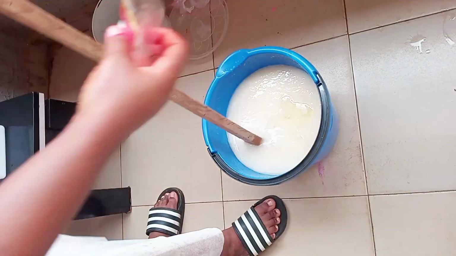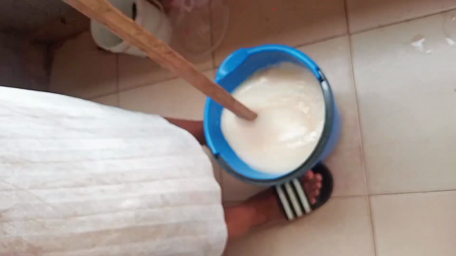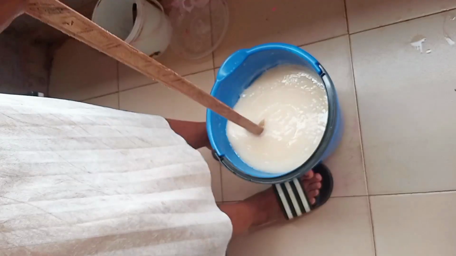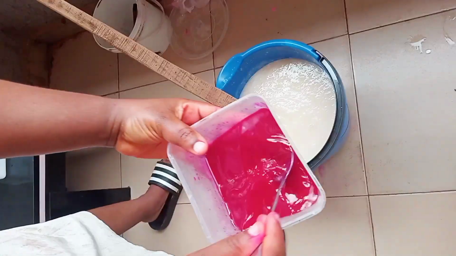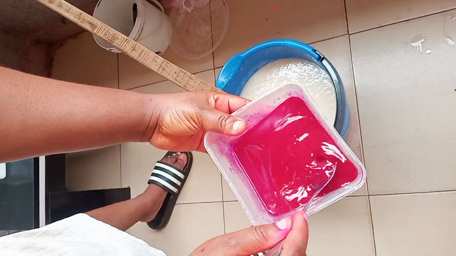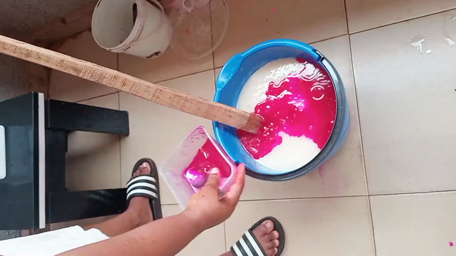The last but not the least that you'll be adding to the soap is our dissolved color. I actually needed a very light pale pink, so I don't think I'm going to get that, but let me just add this color like that. So I added the color and I stirred very well so that the color will mix properly.